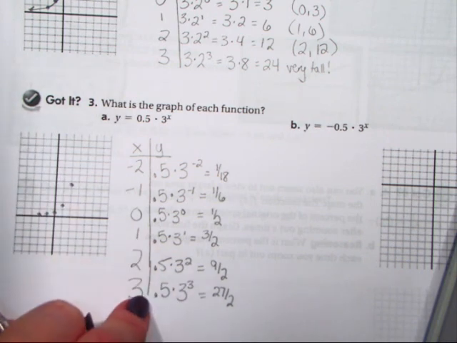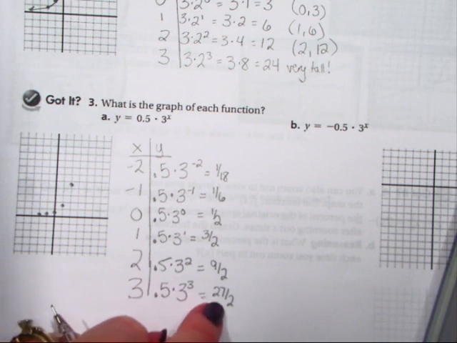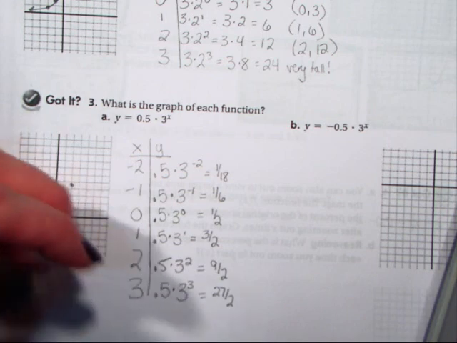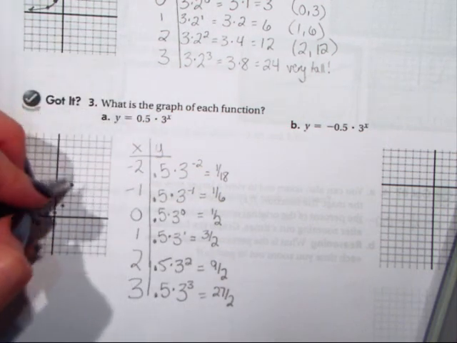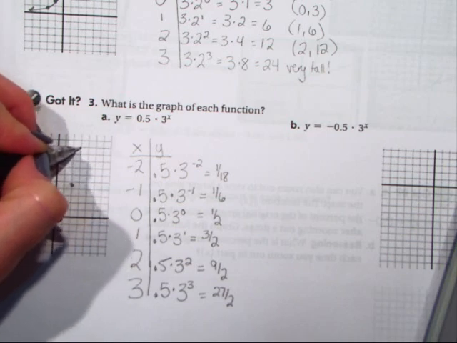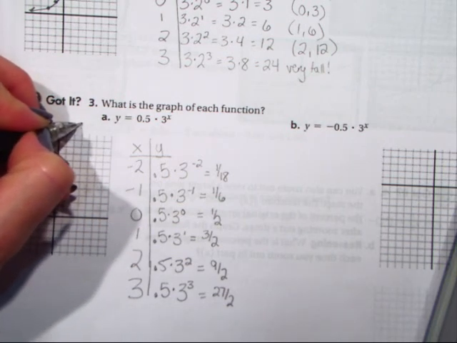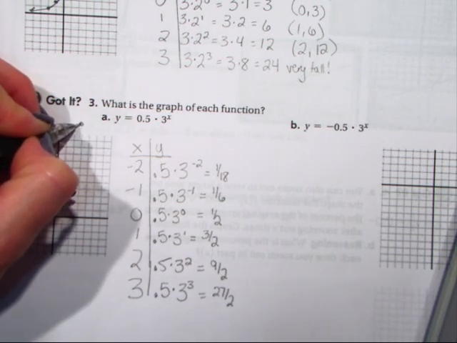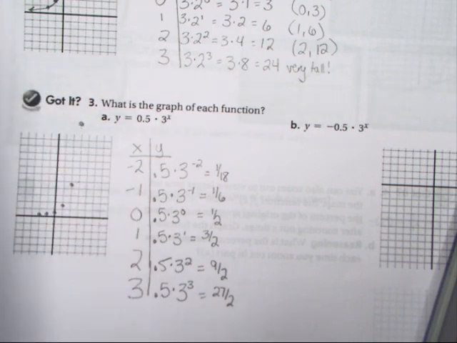And then the last one, over 3 up, now this one does get big, doesn't it? This one becomes 27/2, which is 13.5. So I'm going to have to count a little extra. Let's see. 13.5 would be right about here. I'm kind of eyeing it up. I know 13 went above my graph, so I want a little more.